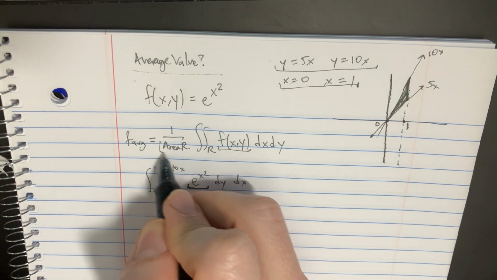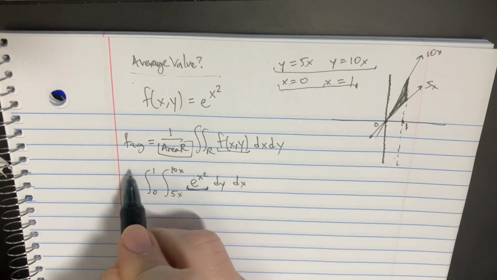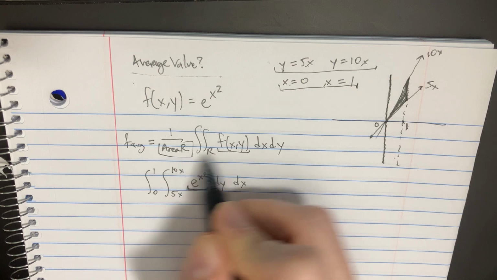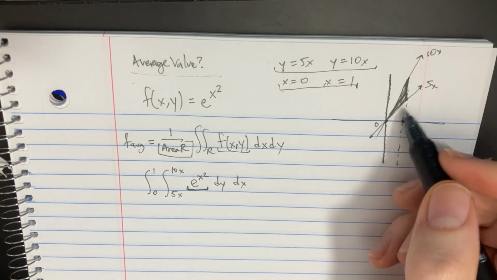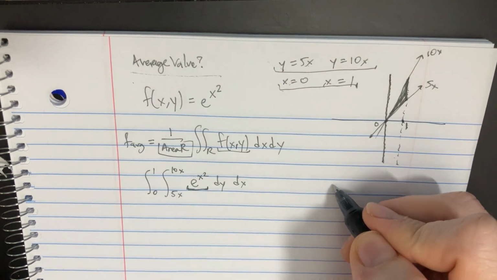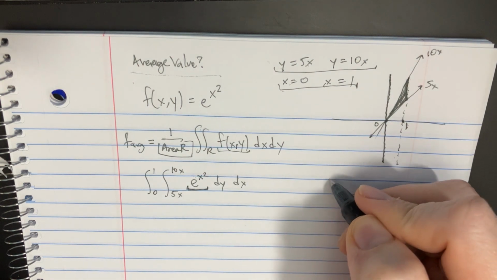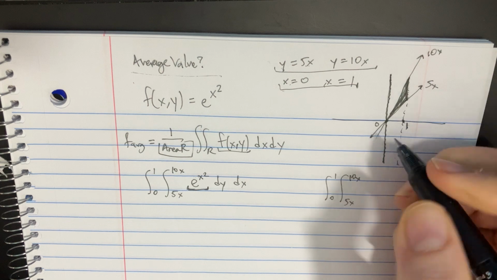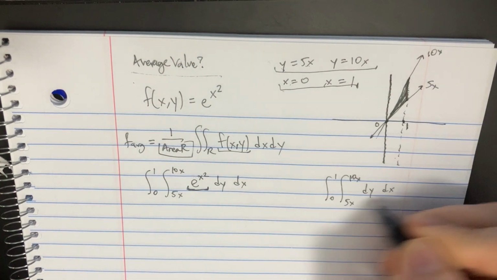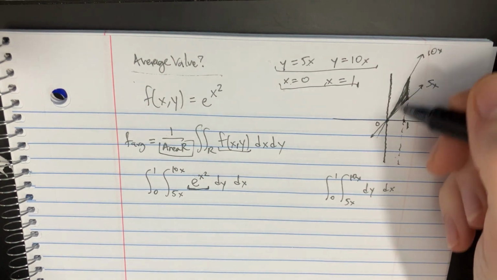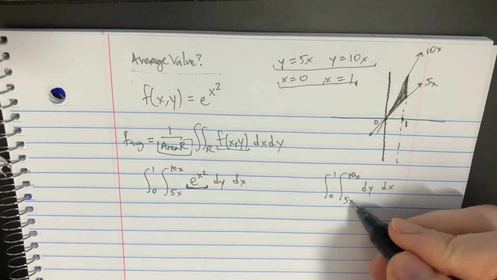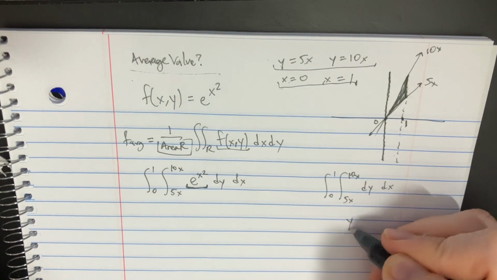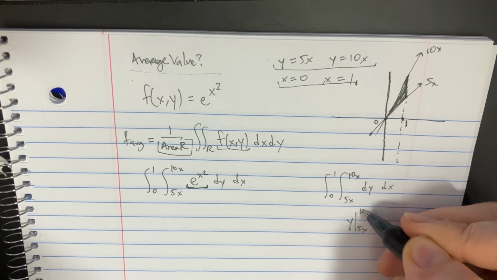We also have to find this area, because we're going to divide our answer by the area. So we're going to figure out the area by doing a quick little integral: 0 to 1, 5x to 10x, dy dx. If we do that, then we're just going to say y, going from 5x to 10x.